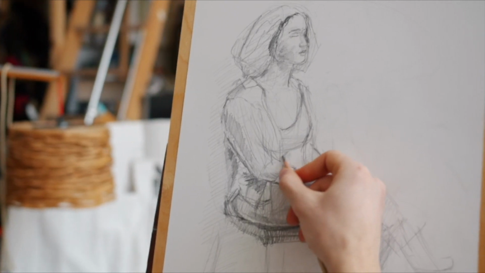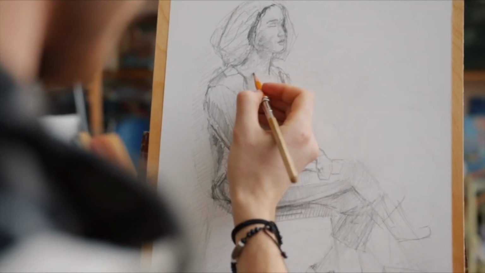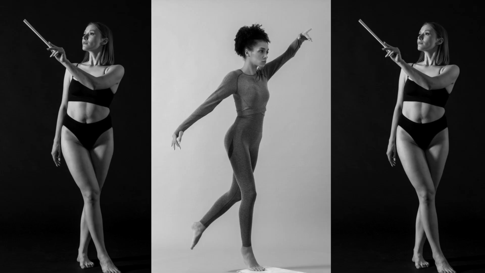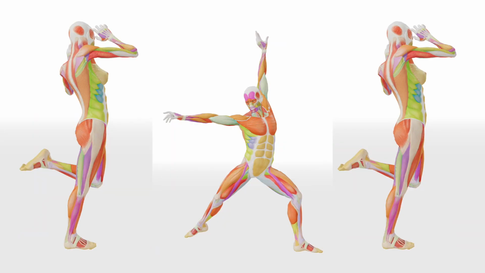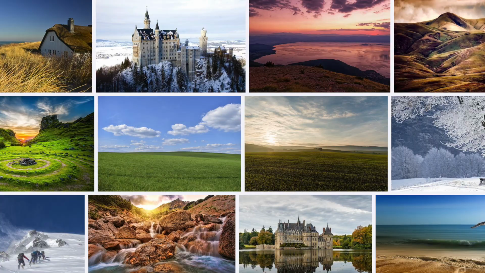Figure poses, also known as reference photos, are what artists use to practice and improve their skills. And they're not always easy to find. So in this video, I'm going to be showing you different types of websites where you can access free figure poses, free anatomy photos, portrait pictures, and other types of reference images, animals, landscape, stuff like that.